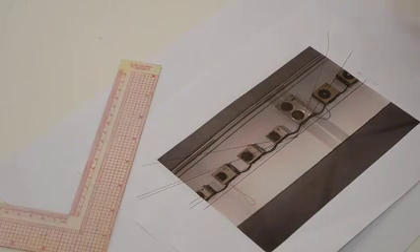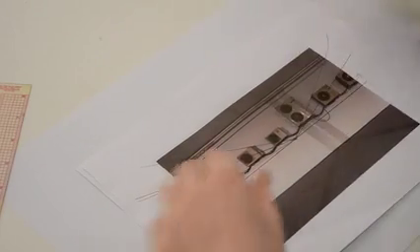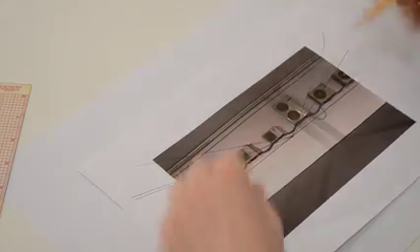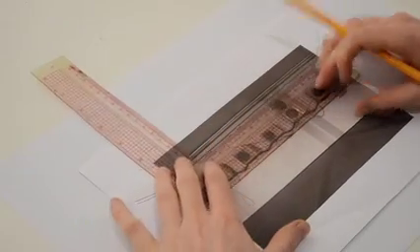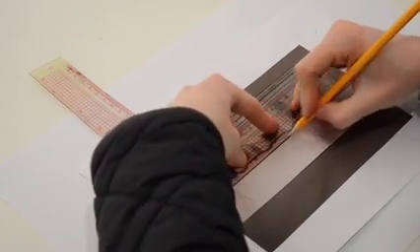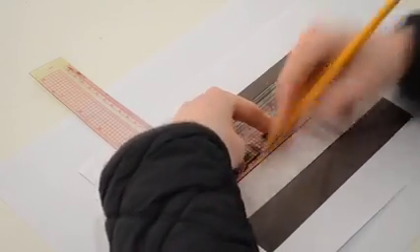So if I illustrated that here, we can see the vanishing point in this drawing is right here. This main line, this horizontal line that the vanishing point is found on, is your horizon line.